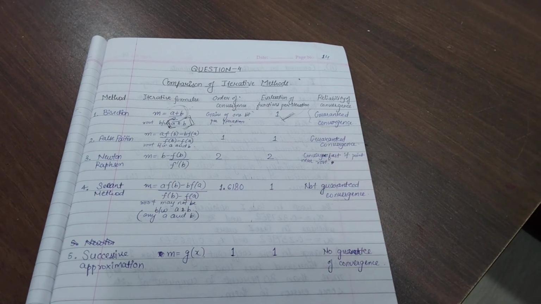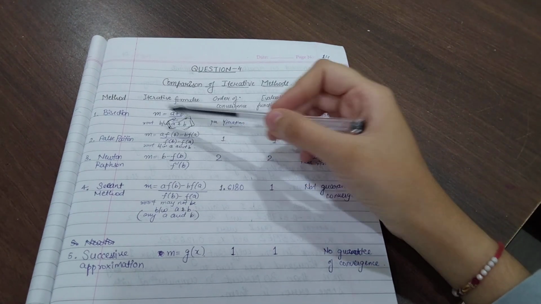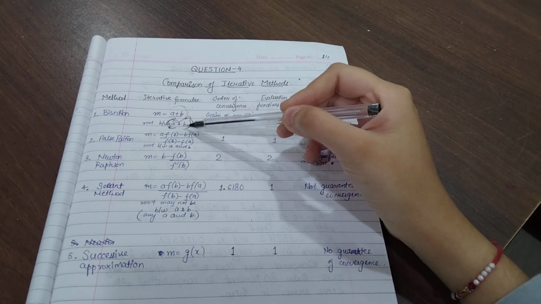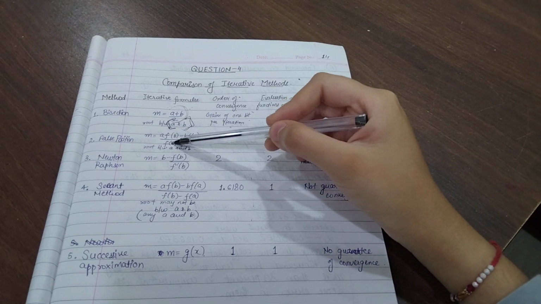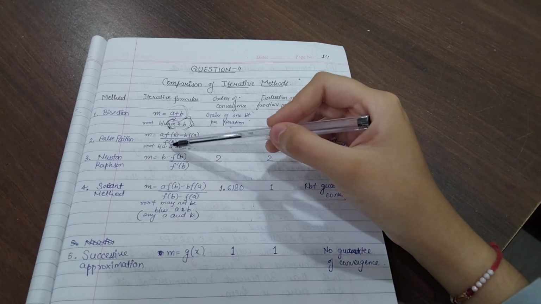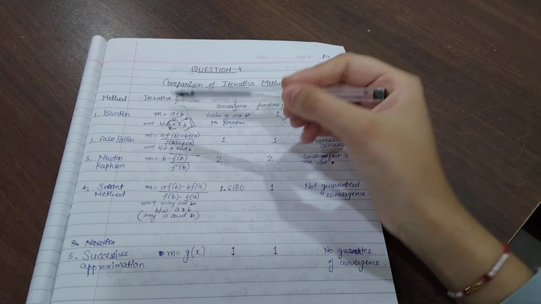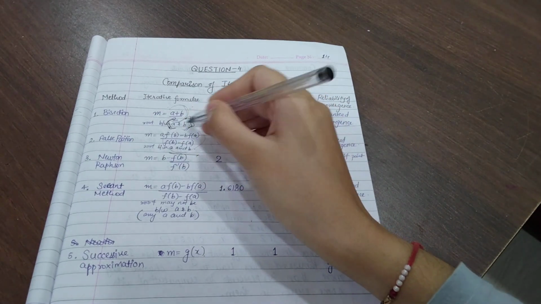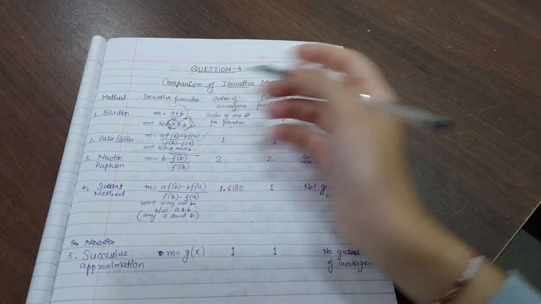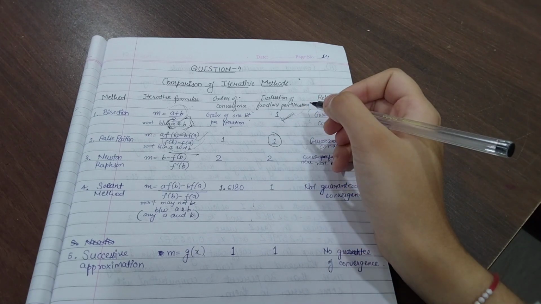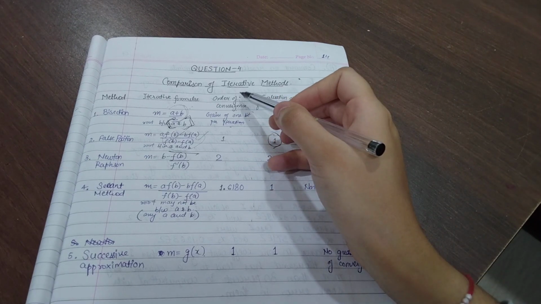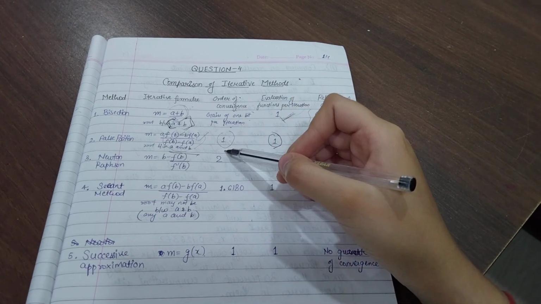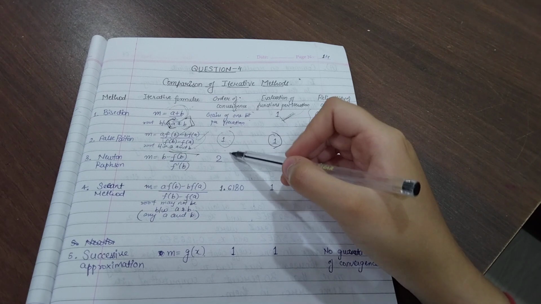The second method is the false position method, which uses the iterative formula m is equal to (a f(b) minus b f(a)) upon (f(b) minus f(a)). Again, the root is between a and b, and the number of functions we are using in this formula is only one. As you can see, f(a) and f(b) is only one function with two different values, that is again 1. And the order of convergence for the false position method is 1. It is slow as it is a first order convergent method.